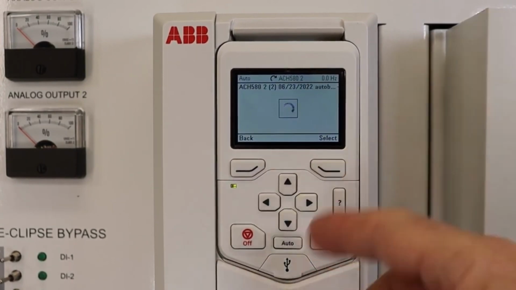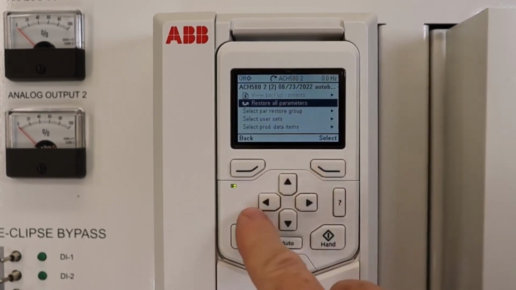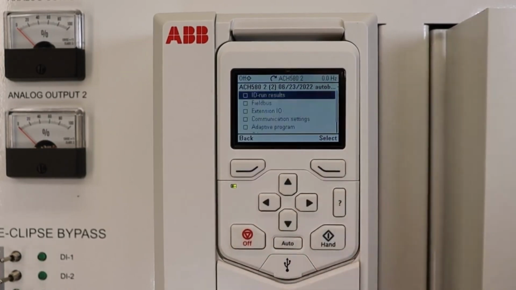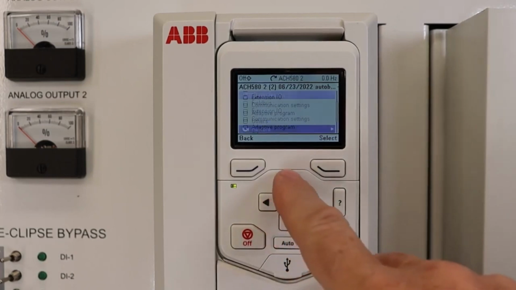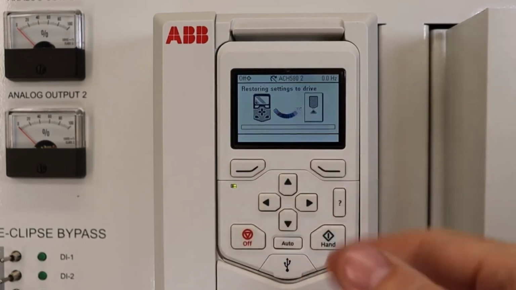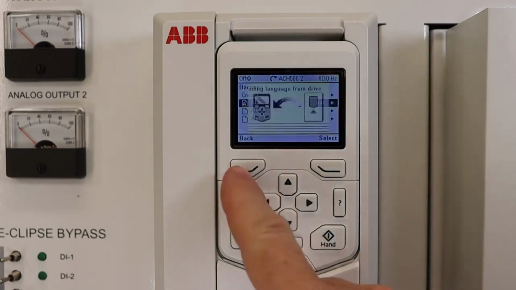So I can select that, and I can restore all the parameters. The drive must be off when you restore parameters, okay? It cannot be in auto mode or running. And then I can restore all the parameters, and at that point, I am back to where I was before I started working on the drive, and I'm fine. So automatic backup, great for working on stuff, great for finding out when something was changed. It's a beautiful part of the drive. This is all part of the ABB ACH580 drive and the 580 series.